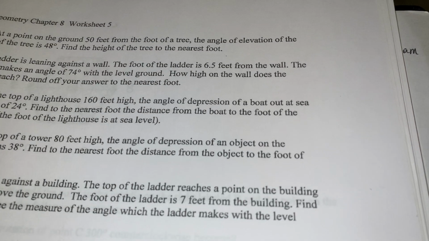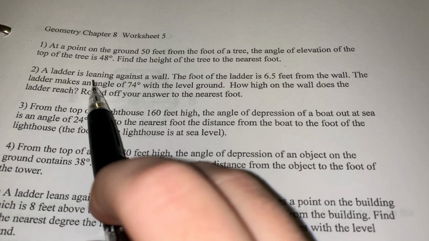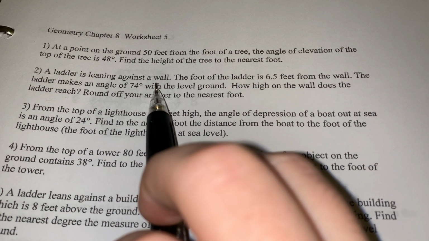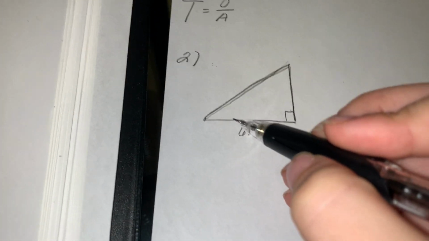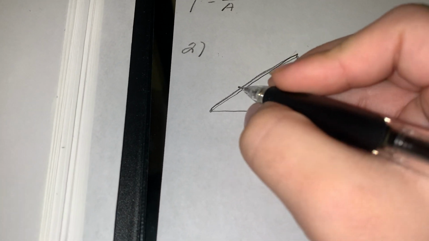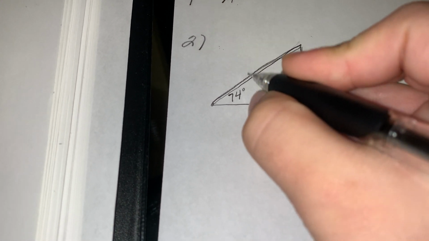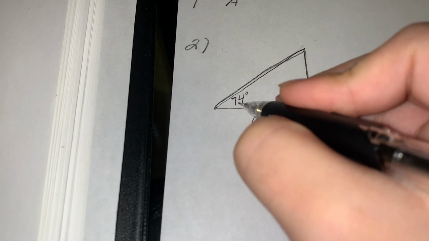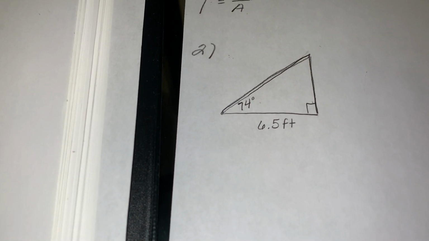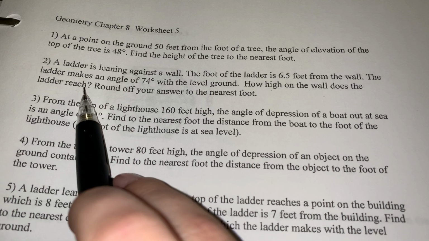Let's keep going though. The ladder makes an angle of 74 degrees with the level ground. So they're saying that from the ladder and the ground, okay, a ladder goes up, all right? And even though they don't say the word elevation, you know that this is elevating because the ladder is always up. It doesn't really lean downwards, right? And it's at a 74-degree angle. So I put the number 74 there. And let's keep going. How high on the wall does the ladder reach?